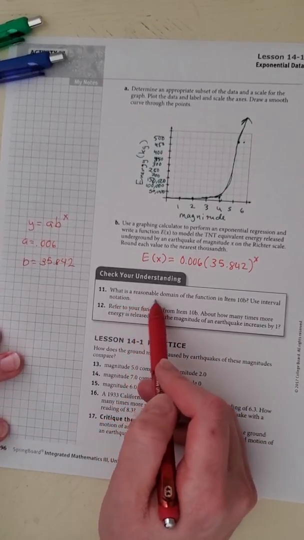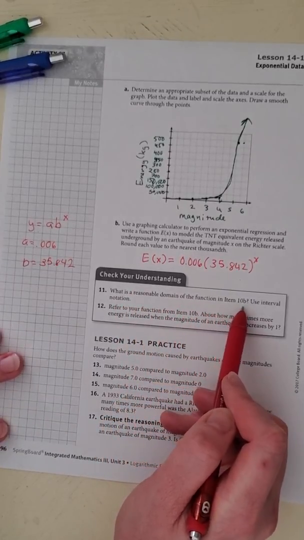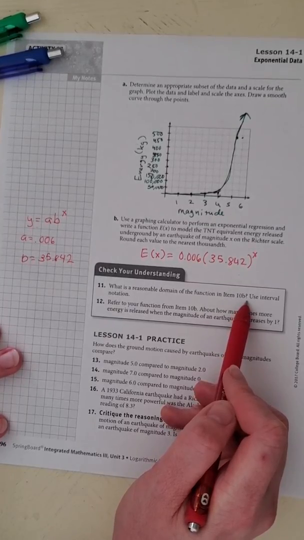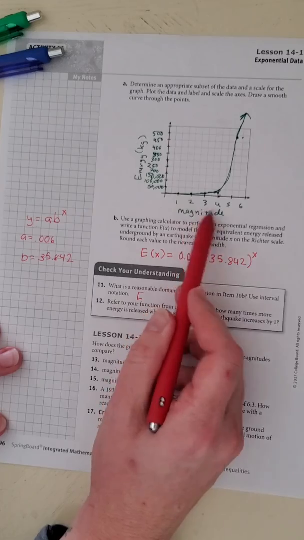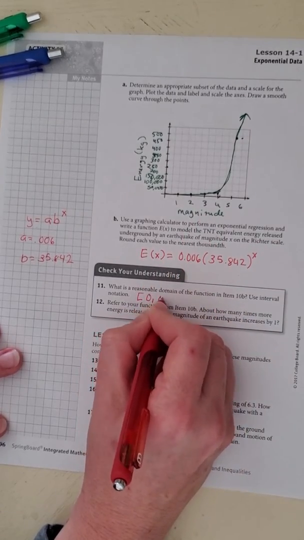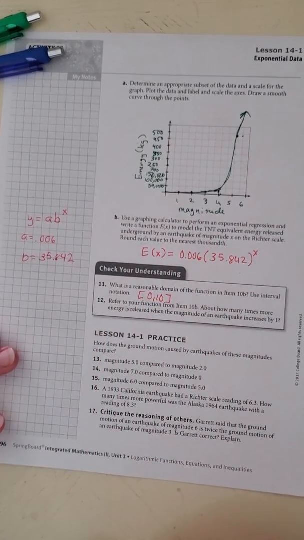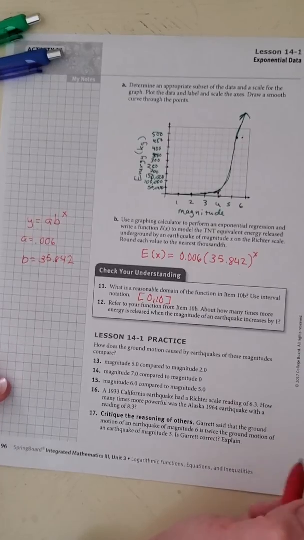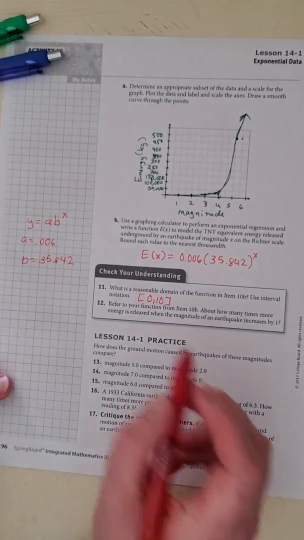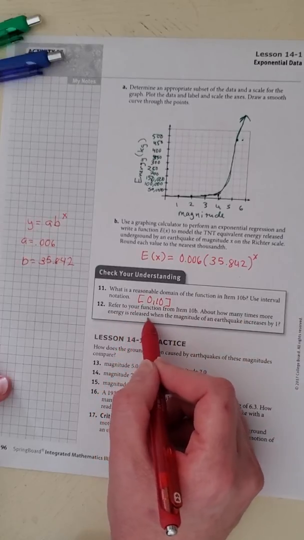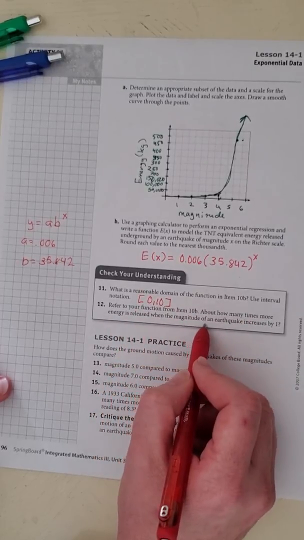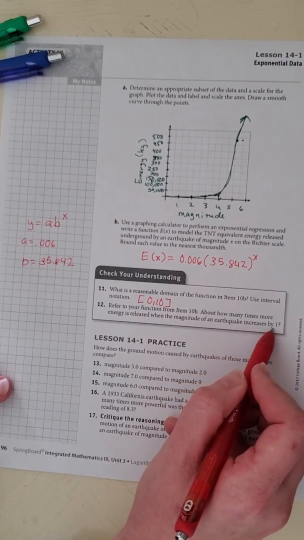All right, what is a reasonable domain of the function in item 10b? Use interval notation. So remember, domain is your x values. Magnitude can be from 0 to 10, and that is interval notation. And then refer to your function in item 10b about how many times more energy is released when the magnitude of the earthquake increases by 1.